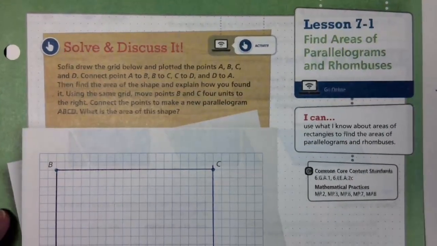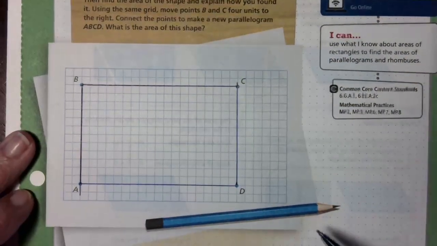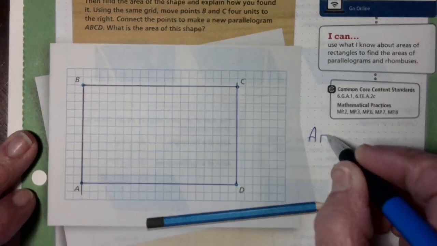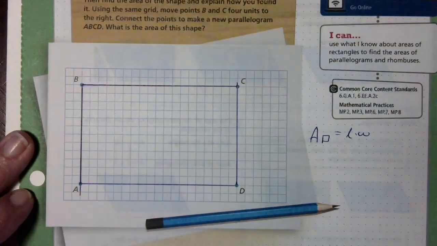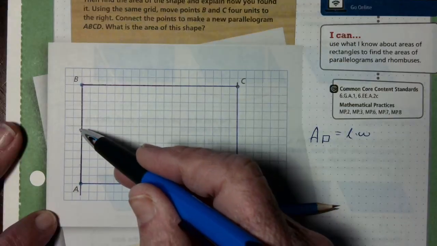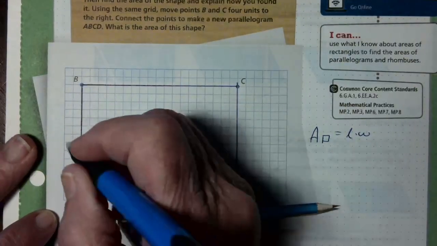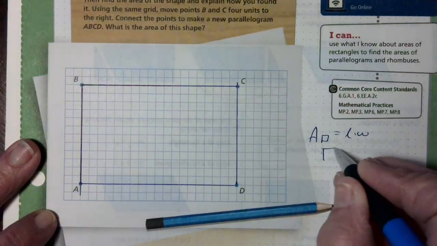Then find the area of the shape. Okay, well that's easy. So the area of any square or rectangle is length times width, and you're supposed to already know that. Well, let's count. 1, 2, 3, 4, 5, 6, 7, 8, 9, 10, 11. That looks like 11. I'm just going to draw my picture over here.